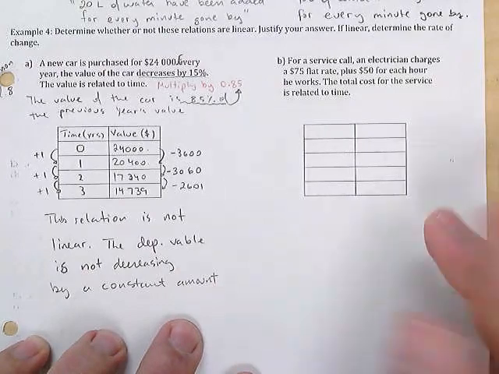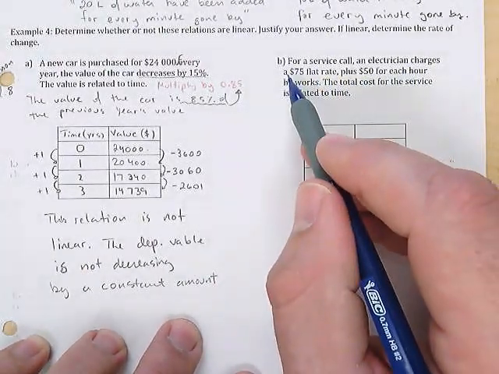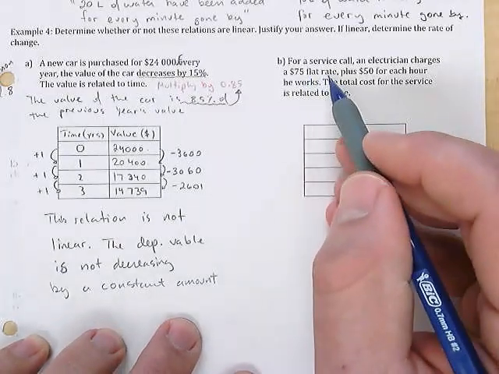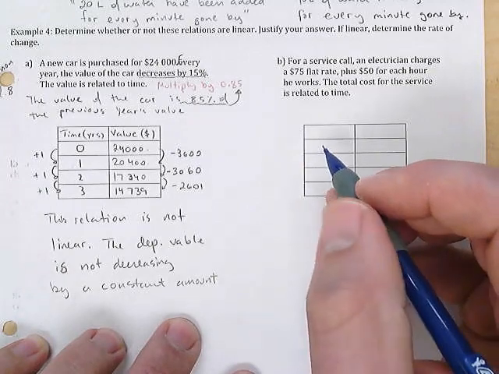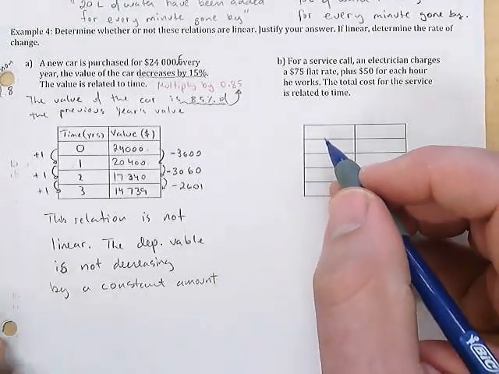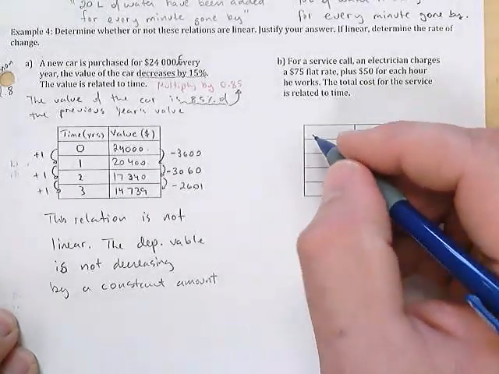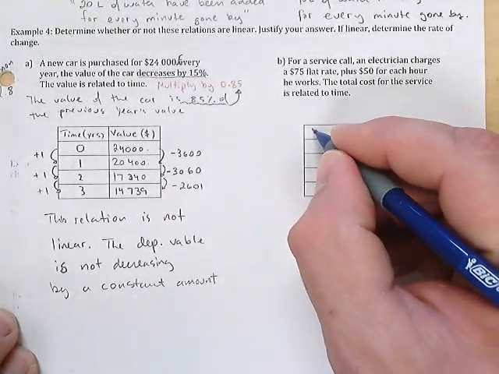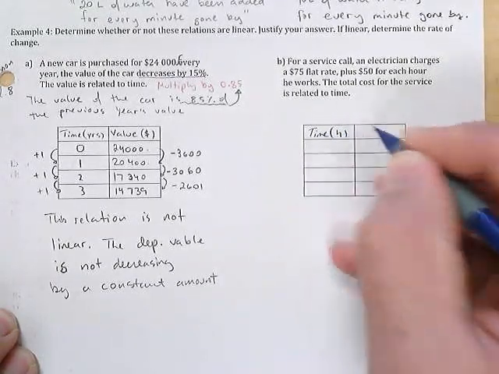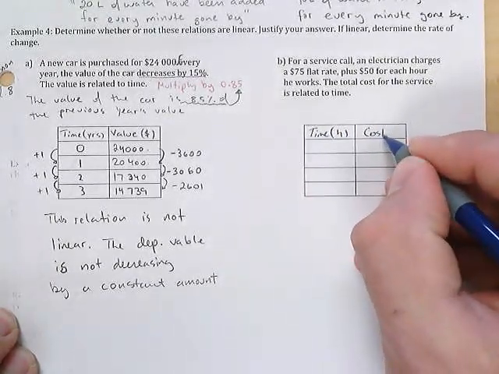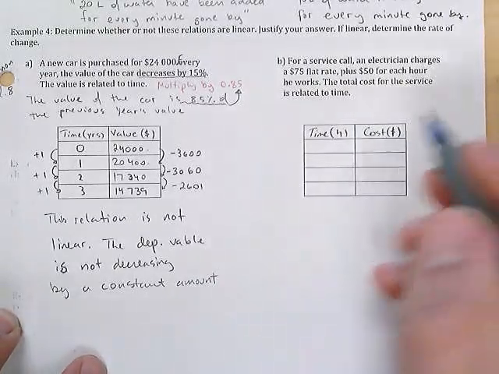B, for a service call, an electrician charges a flat rate, so just for coming out, $75 right away, plus $50 for each hour he works. The total cost for this service is related to time. So you always want time as your independent variable, and cost as your dependent.